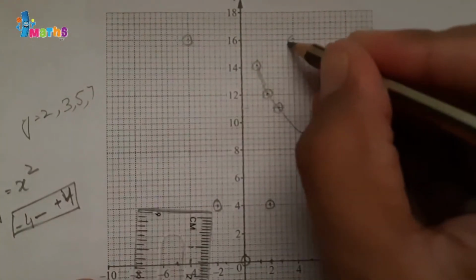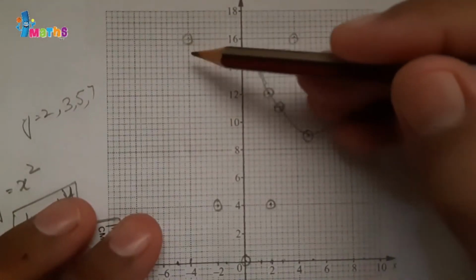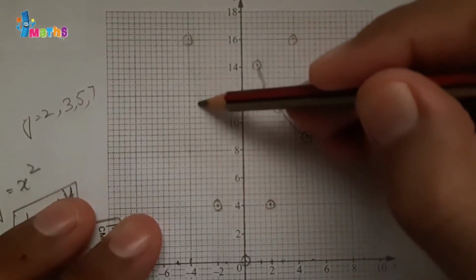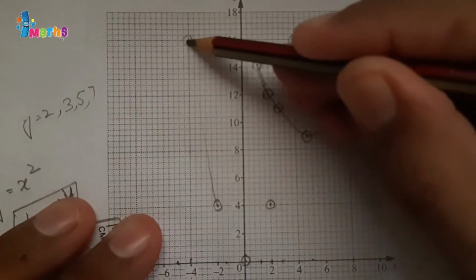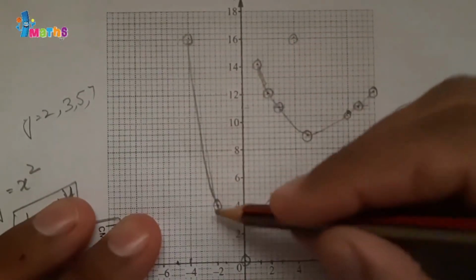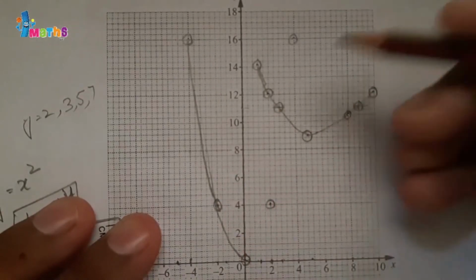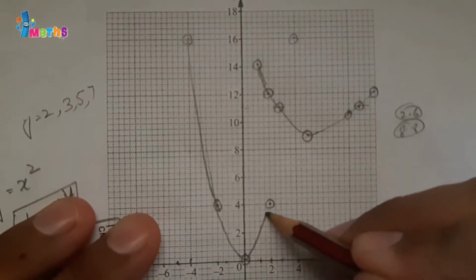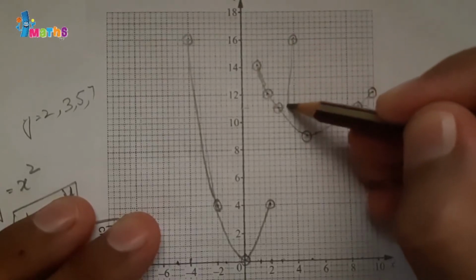So it will be a U-shaped graph, so we can draw this graph like this one. It should pass through the origin, and passing through the origin it will be trending upward like this.